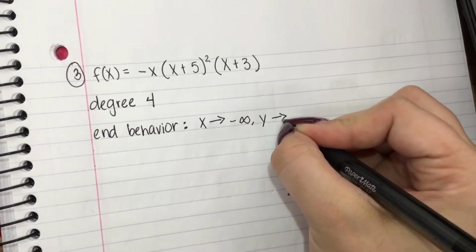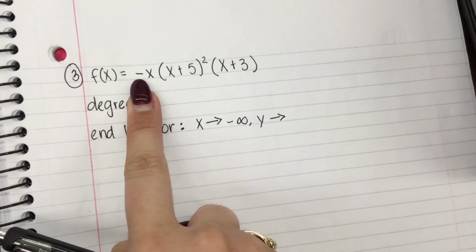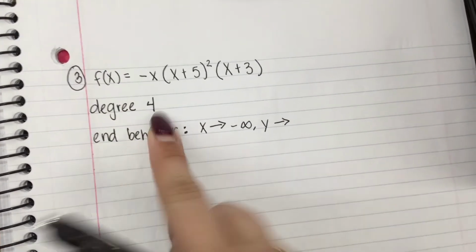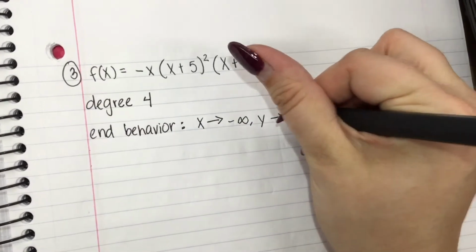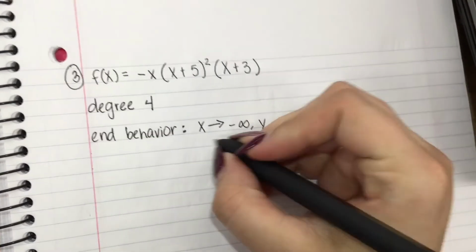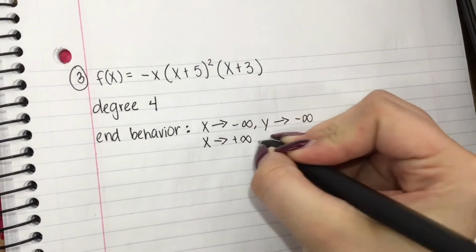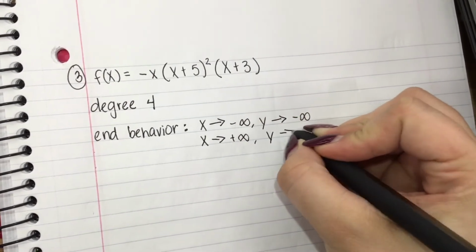So as x approaches negative infinity, y approaches negative infinity because of that negative leading coefficient and because this is an even degree. As x approaches positive infinity, y also approaches negative infinity. That means that on the left side and the right side, both go down.